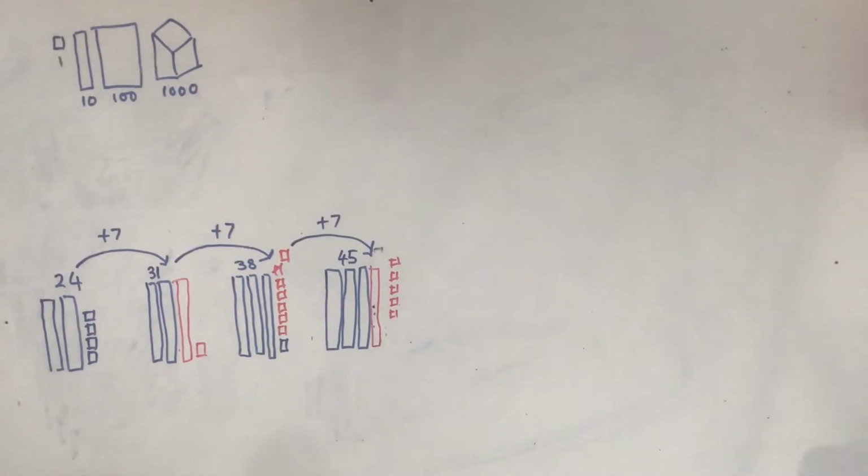See if you can choose a number and then count in a sequence of your choice. You could try 6s, 7s, 8s, or 9s, up to you. And if you can find some patterns, even better.